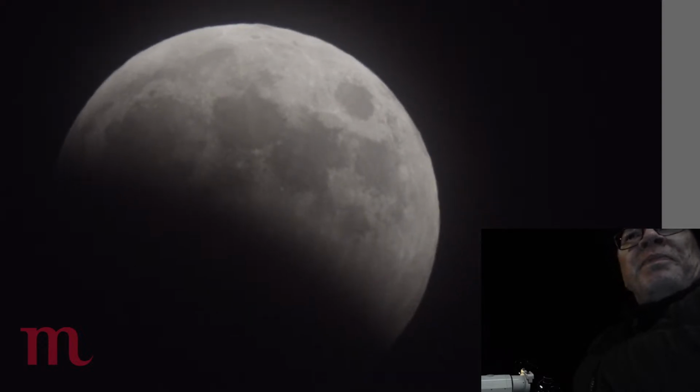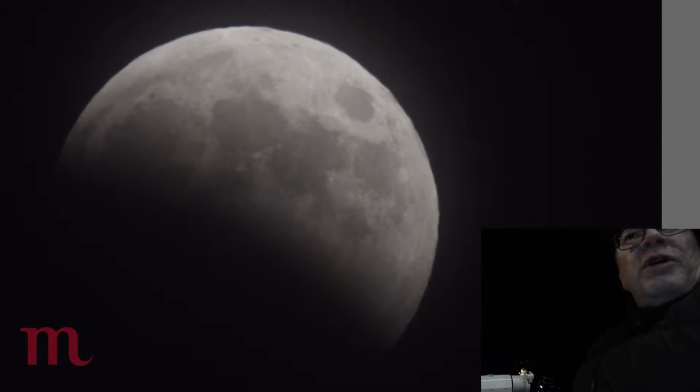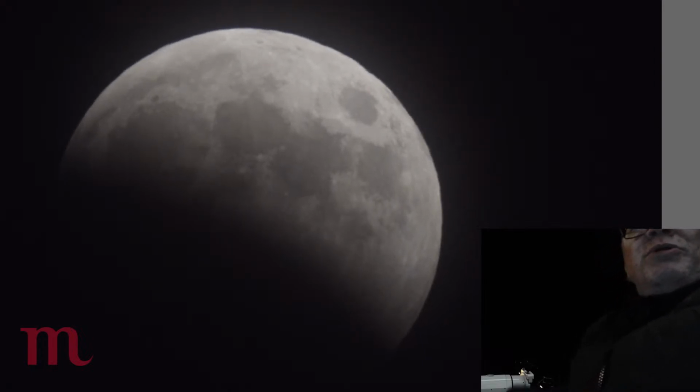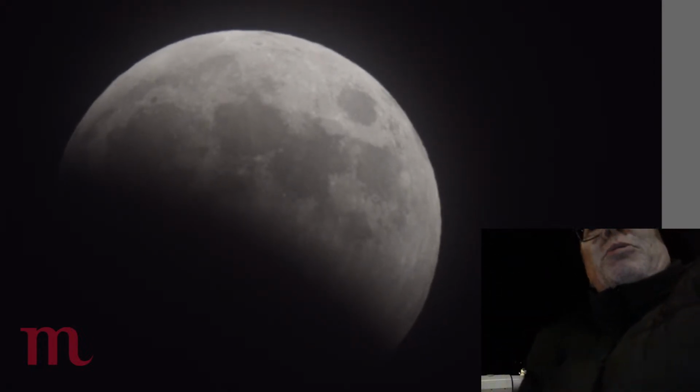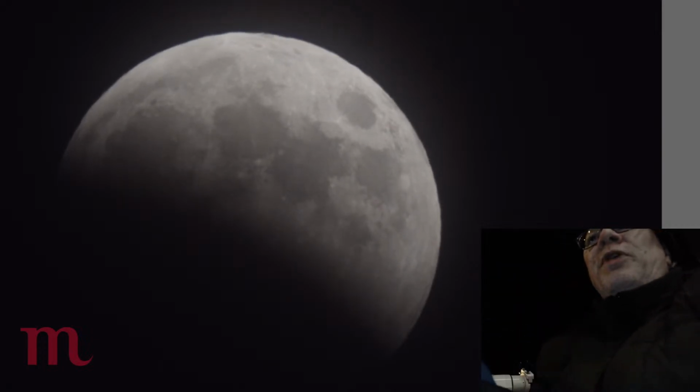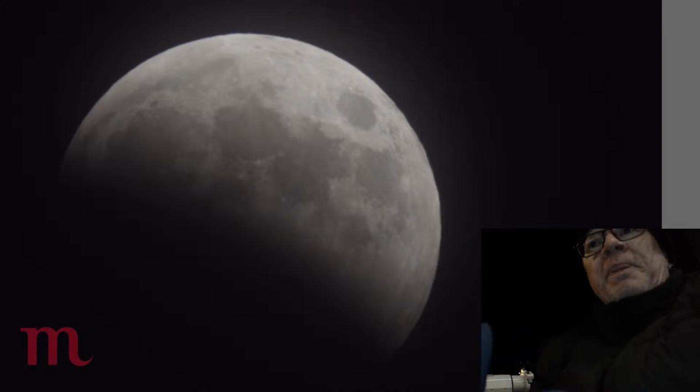There we go. So it looks like the moon's a little bit less than half covered, but you can really see the turbulence around the edge, the shimmering, how the edge of the moon seems to be almost like a mirage over the desert. Same kind of effect, the atmosphere twisting everything all around.